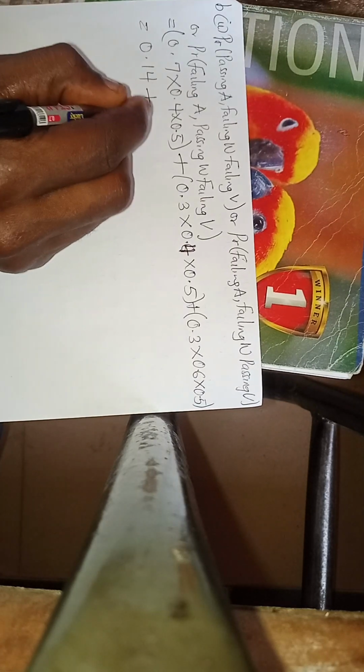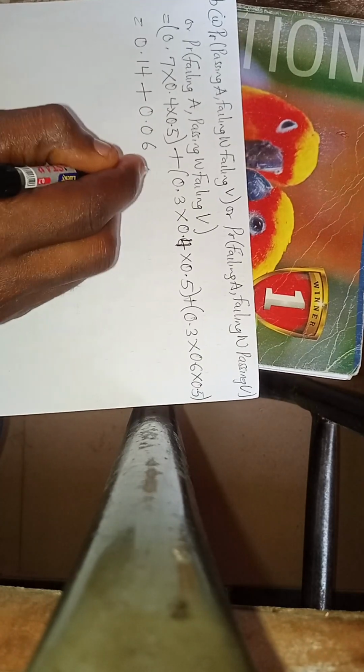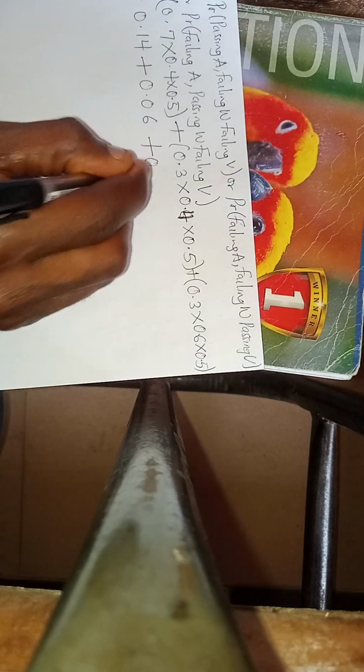All right, so I have 0.7 times 0.4 times 0.5, that gives 0.14, plus we have 0.3 times 0.4 times 0.5, that gives 0.06, plus we have 0.3 times 0.6 times 0.5, that gives 0.09.